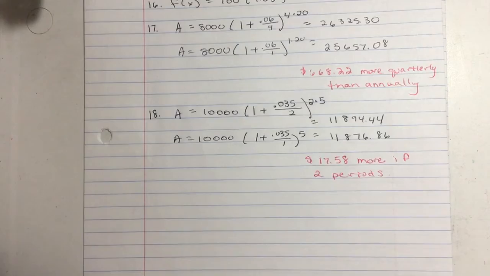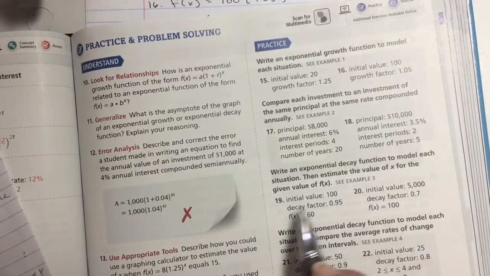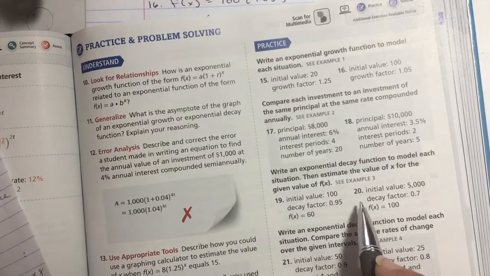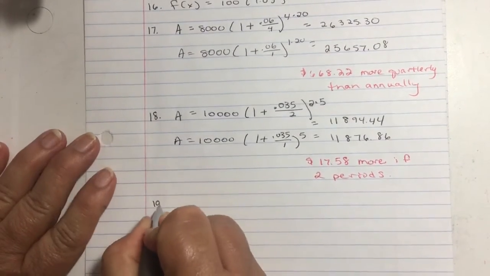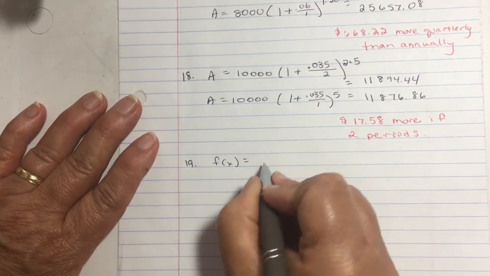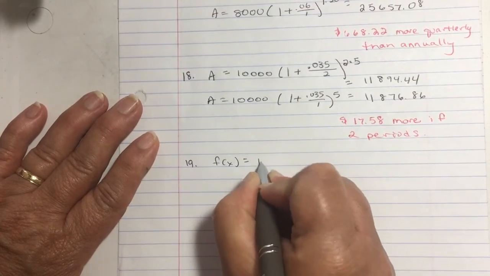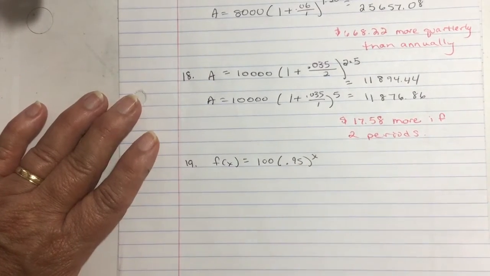Okay, now 19 and 20, on these, it's the ones where you have to enter it into the calculator to get your answers. On 19, the equation that you would enter into the y equals on your calculator is the 100 initial value, 0.95 to the x power.